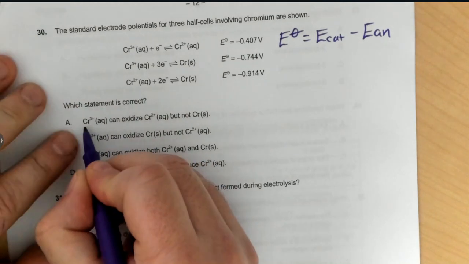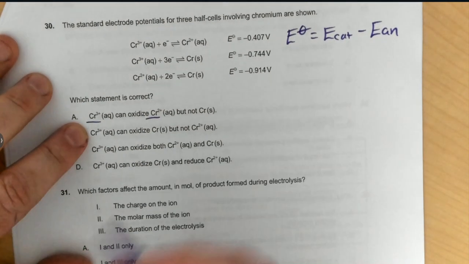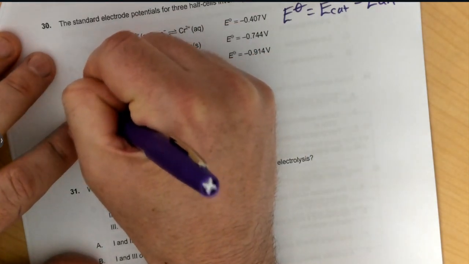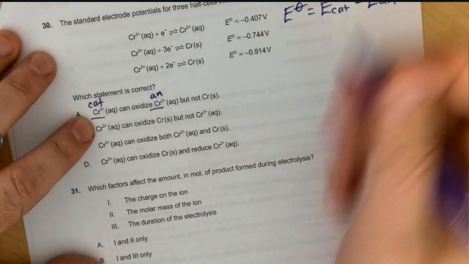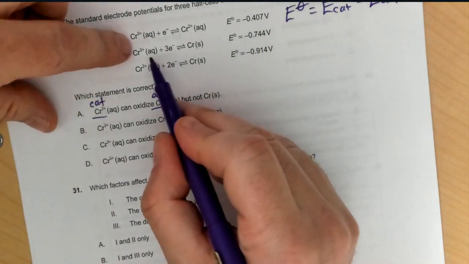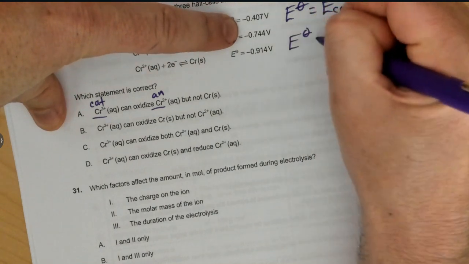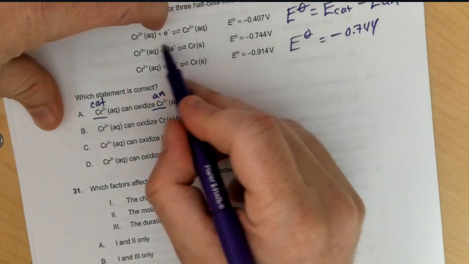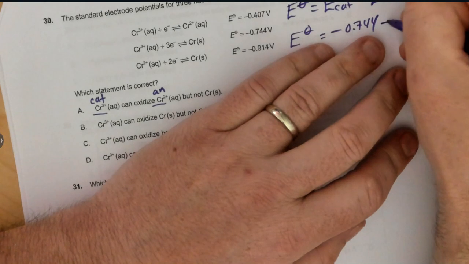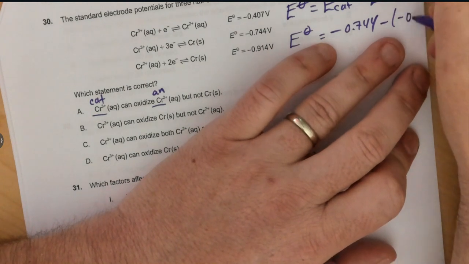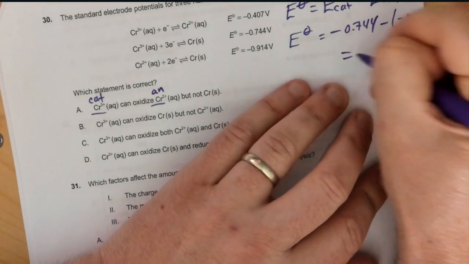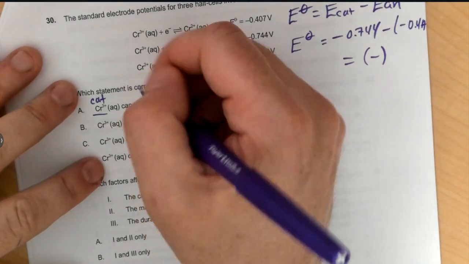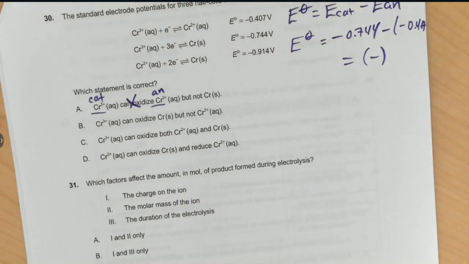So let's first look at chromium 3 oxidizing chromium 2. So if chromium 3 is doing the oxidizing, then it's being reduced. So that's what's happening at the cathode. And this is the process happening at the anode. So if we look here, chromium 3 being reduced is negative 0.744. The only equation showing chromium being oxidized is the top one. So when we subtract away negative 0.407, I ran out of space, you're going to get a negative value for there. And in order for it to work, you have to get a positive value. So no, it cannot oxidize chromium 2.